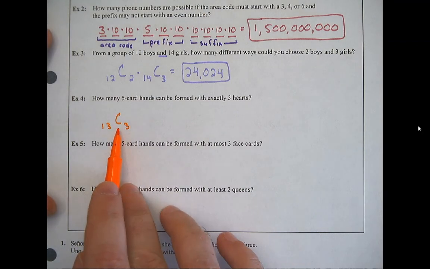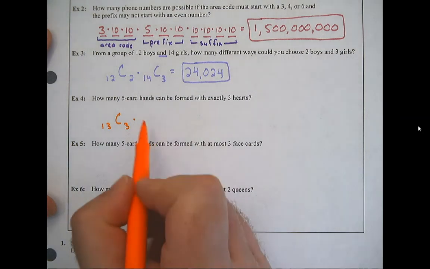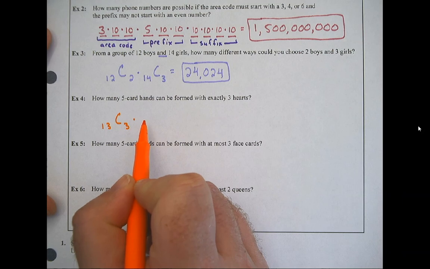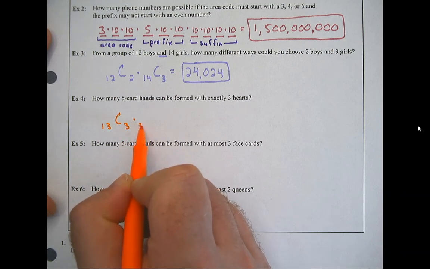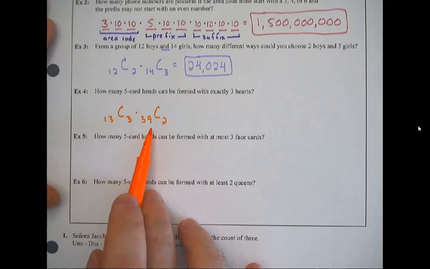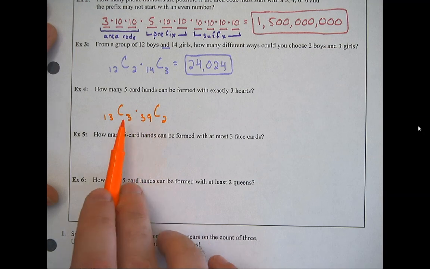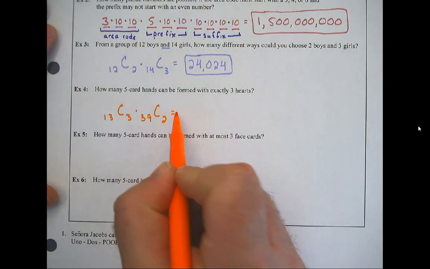So I need to pick these 3 cards, and remember, and means multiply. And from the deck of non-hearts, I have to pick my other 2. Because if those other 2 are from the deck of hearts, then I would have more hearts than just 3. So from the 39 non-hearts, I'm going to choose 2 more cards. A couple of things to point out here. 13 plus 39 adds up to 52. That's the whole deck of cards. And 3 plus 2 adds up to 5. That represents your hand. All right, grab your calculator, type this in, see what you get.